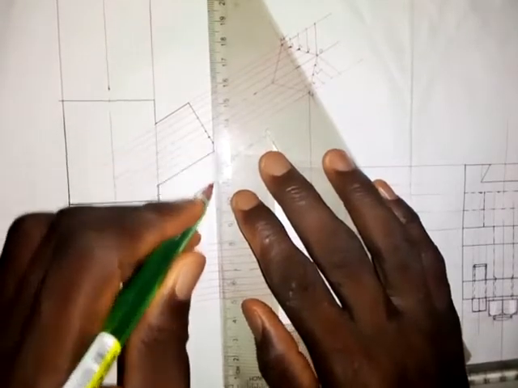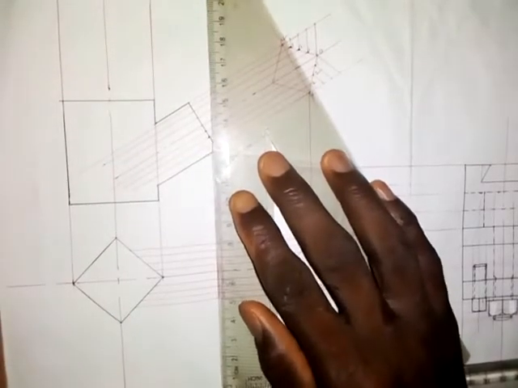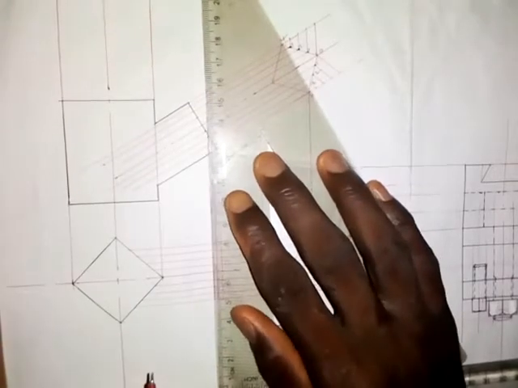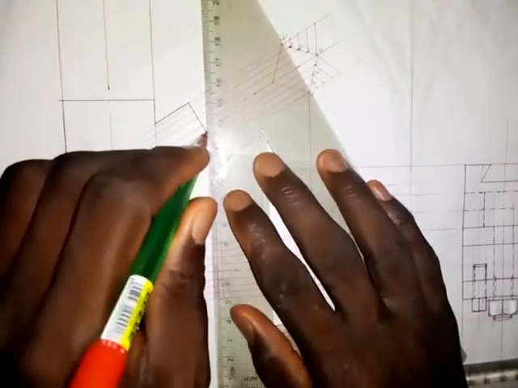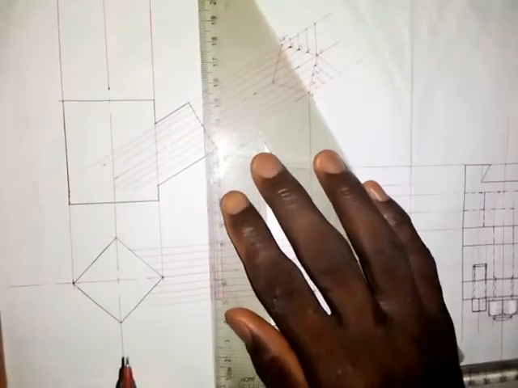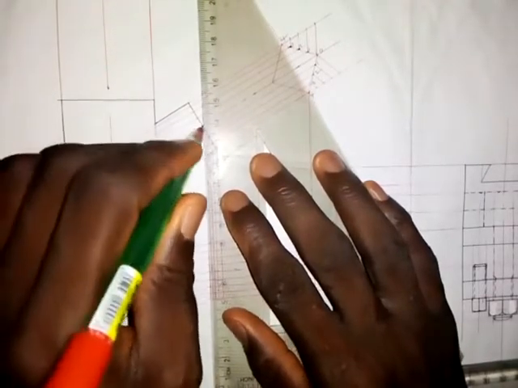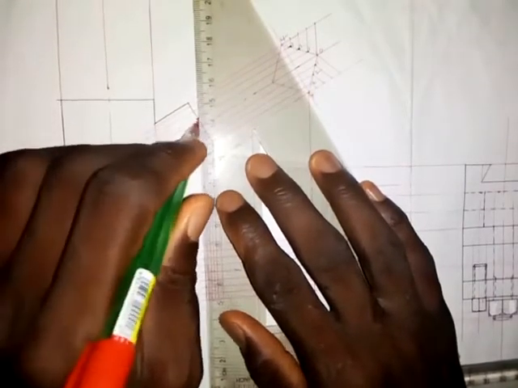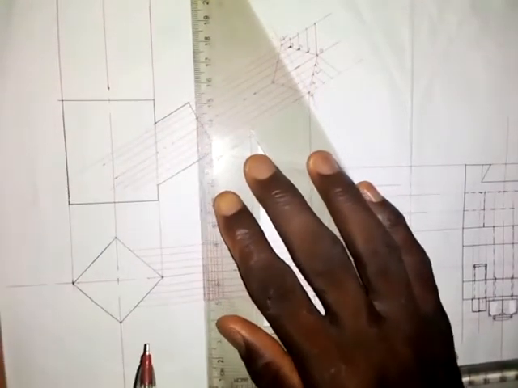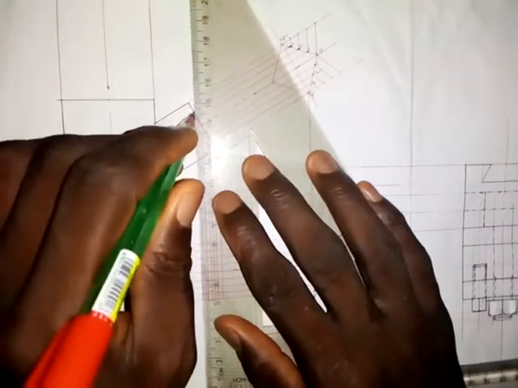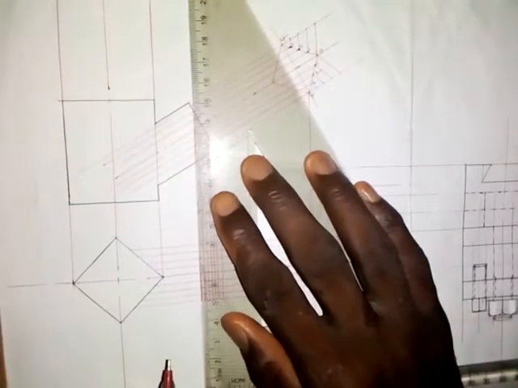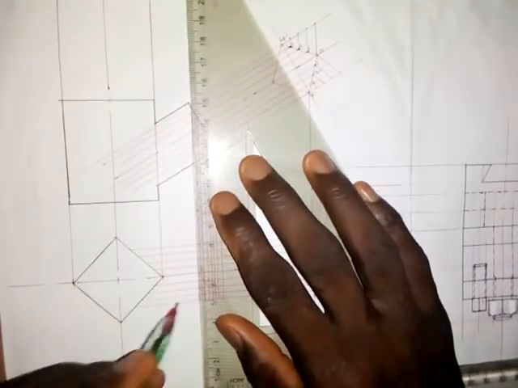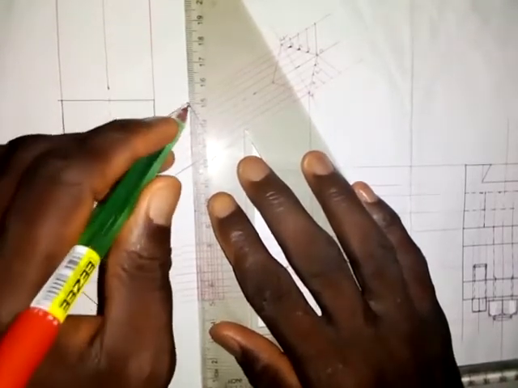You produce a vertical line from this, from here also, from here, here also, here, here also, here, and here also we produce a vertical line.